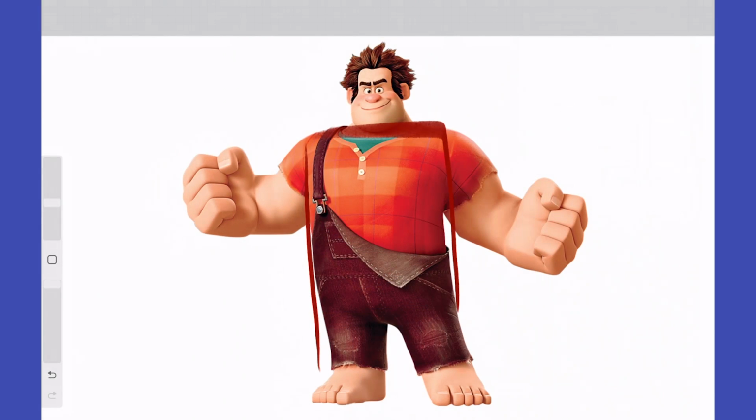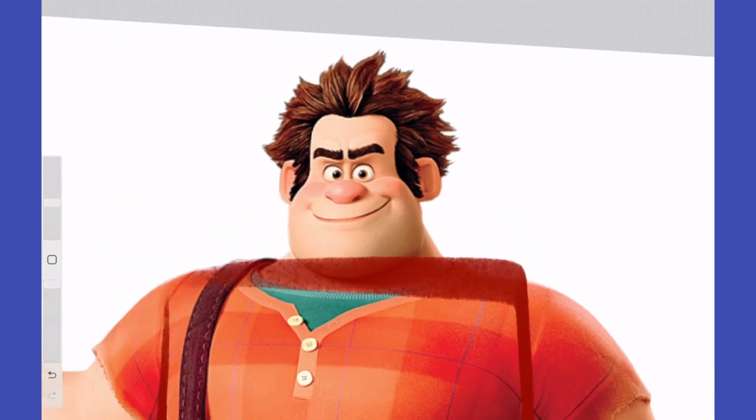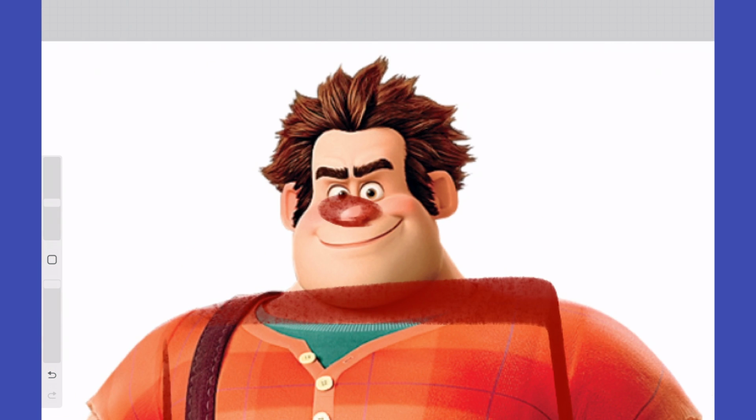Ralph is known for wrecking things, so he's a very strong and sturdy design, using mainly squares and rectangles for the bulk of his construction. The main shape in his design is a square, which represents that strength. Just look at how boxy his hands are. He's also a very stubborn character, which also lends well to the square.